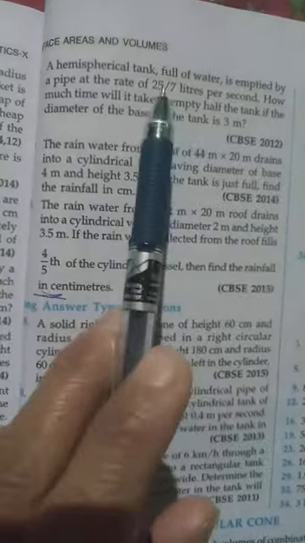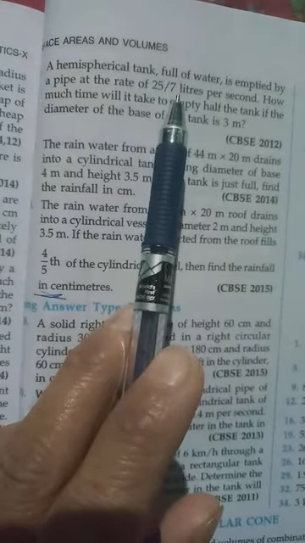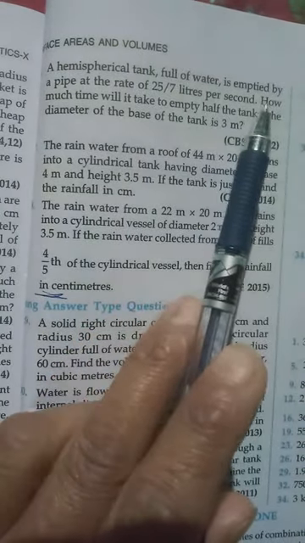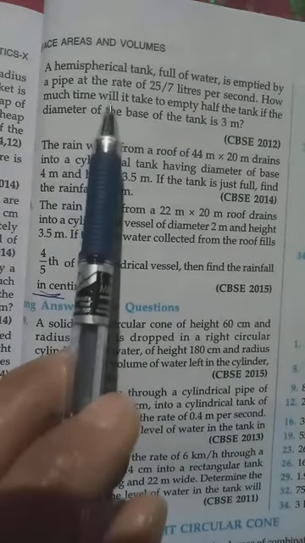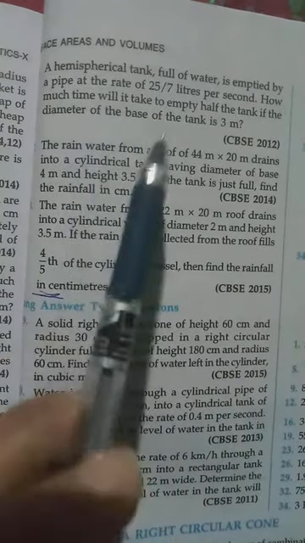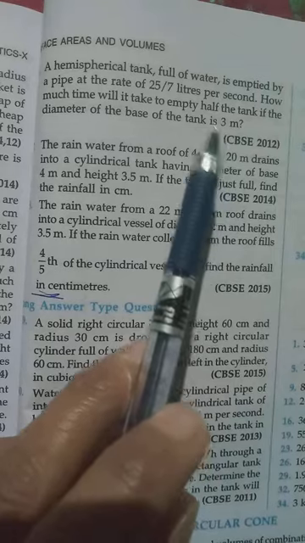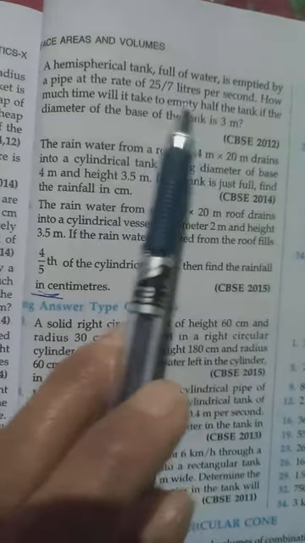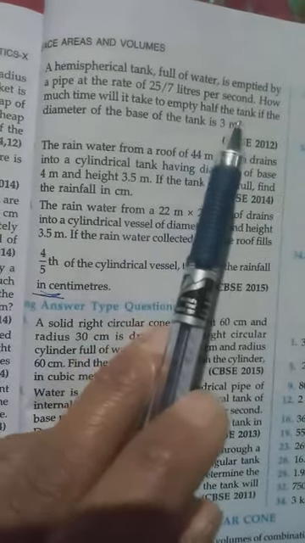In this question, there is a hemispherical tank which is full of water. It is emptied by a pipe at the rate of 25 by 7 liter per second. We need the time it will take to empty half of the tank.